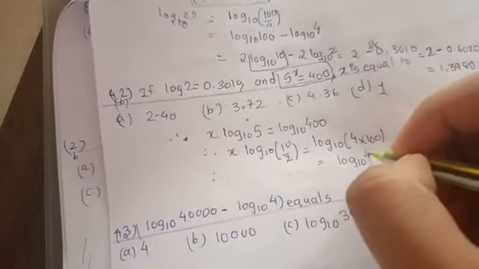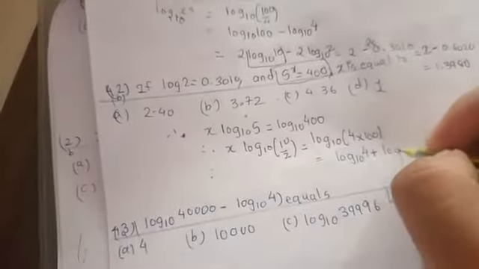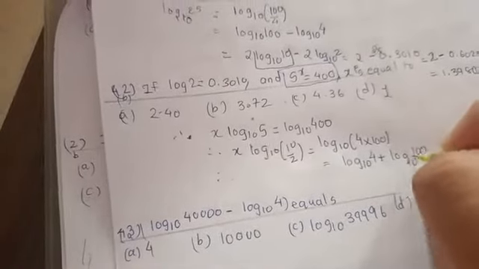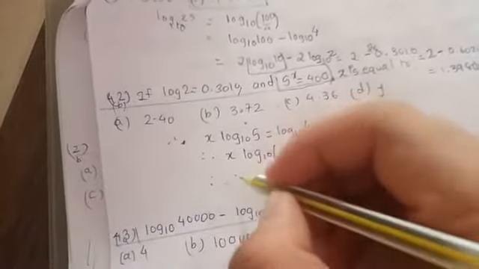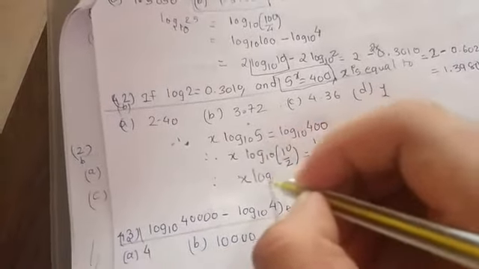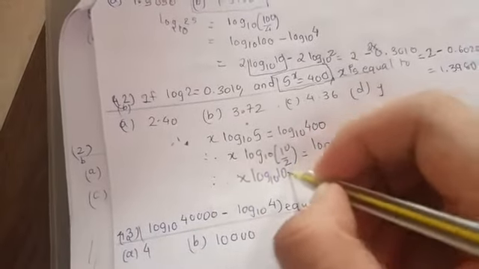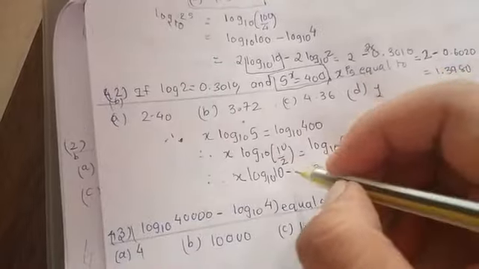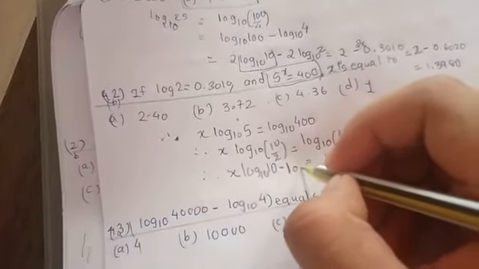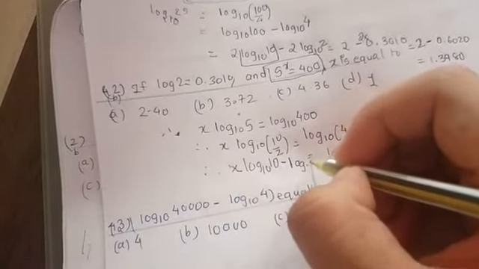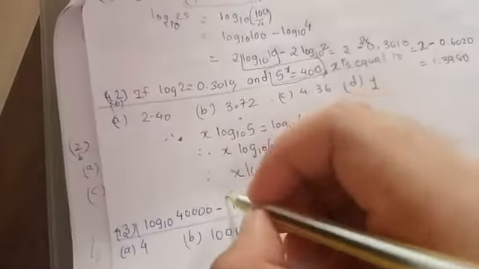which again becomes log 4 to the base 10 plus log 100 to the base 10. Similarly, LHS becomes x times log 10 to the base 10 minus log 2 to the base 10.